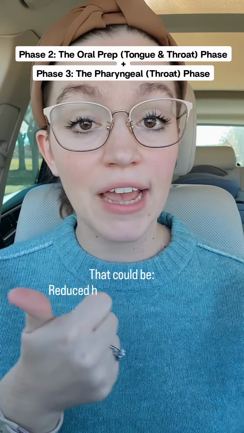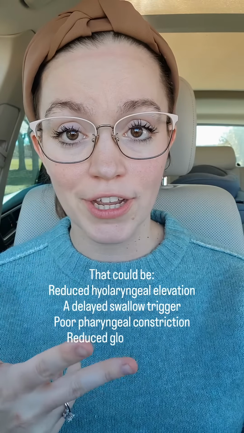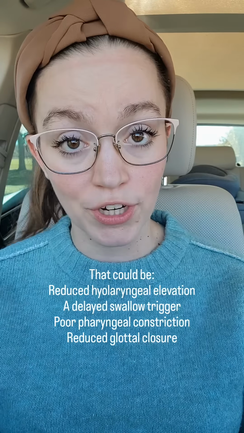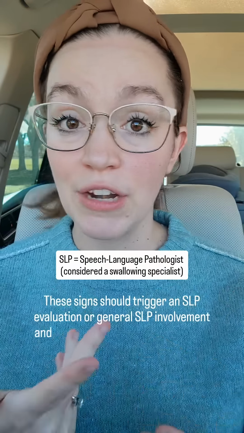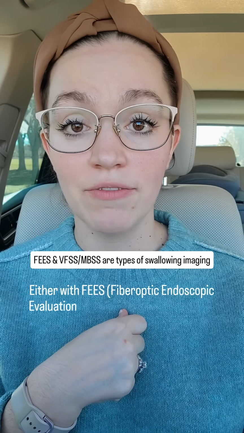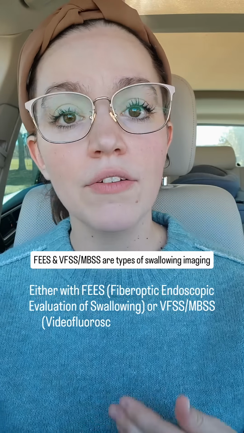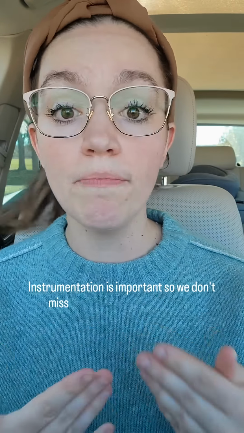That could be reduced hyolaryngeal elevation, a delayed swallow trigger, poor pharyngeal constriction, or reduced glottal closure. These signs should trigger an SLP evaluation or general SLP involvement and typically trigger instrumentation, either with FEES, a fiberoptic endoscopic evaluation of swallowing, or a videofluoroscopic swallow study / modified barium swallow study. Instrumentation is important so we don't miss those physiologic changes.